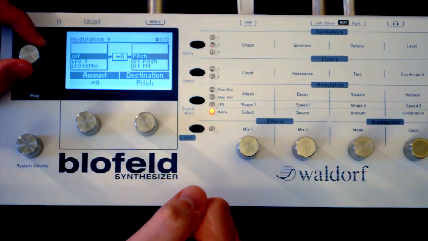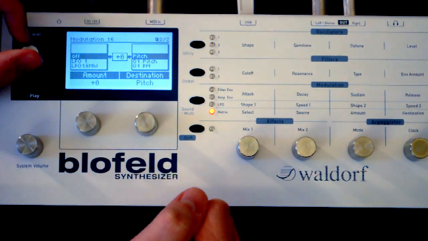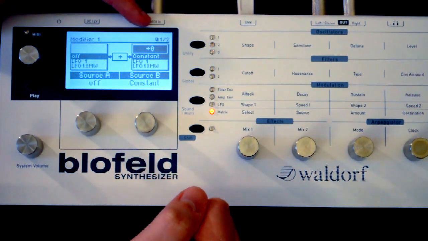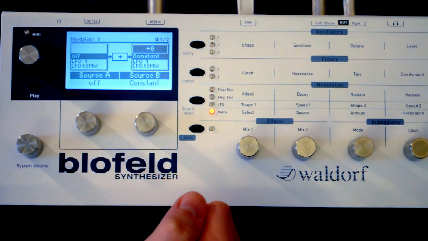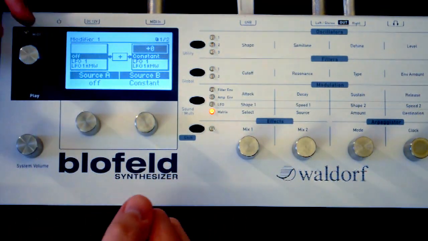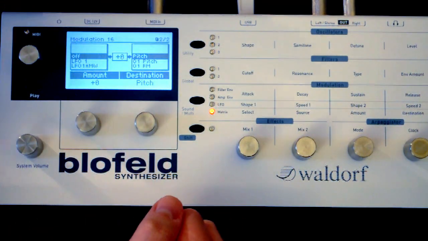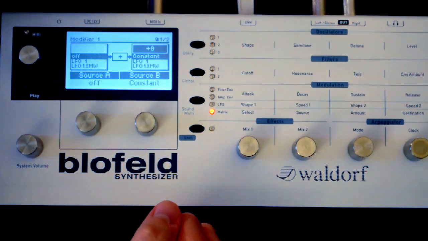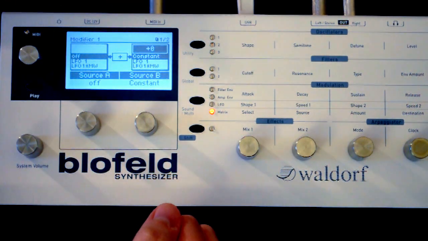And at the end of this list of 16 modulation slots, you have the modifiers, which are the topic in this video. So this page looks very similar to the modulation pages here, but modifiers are a bit different.